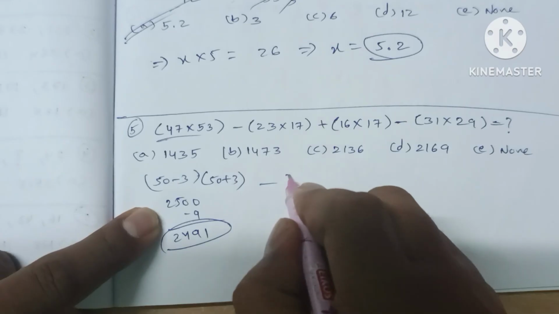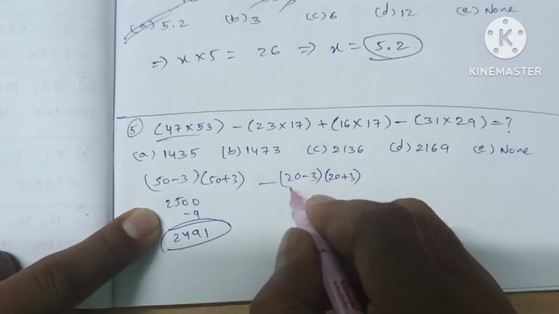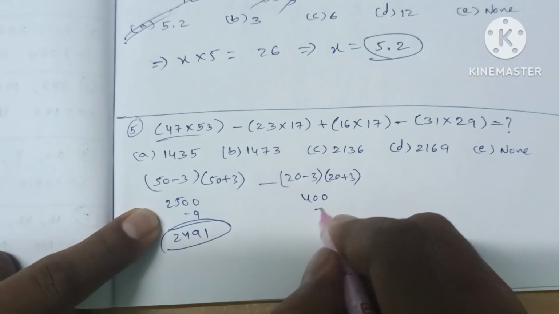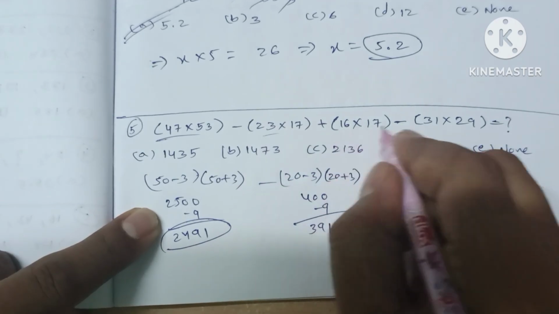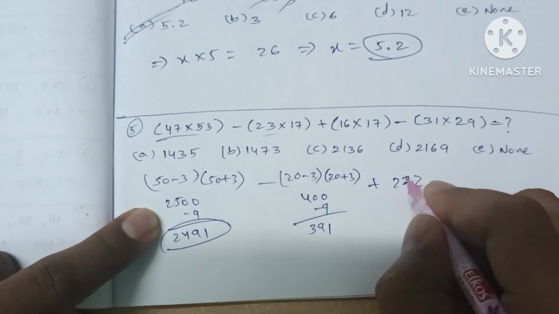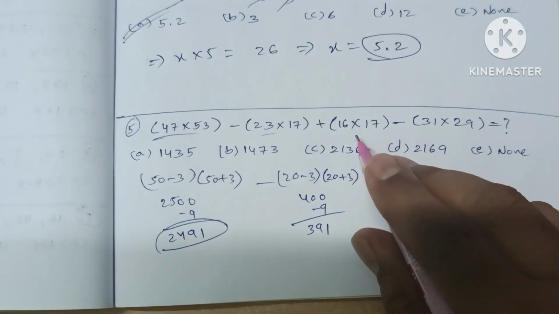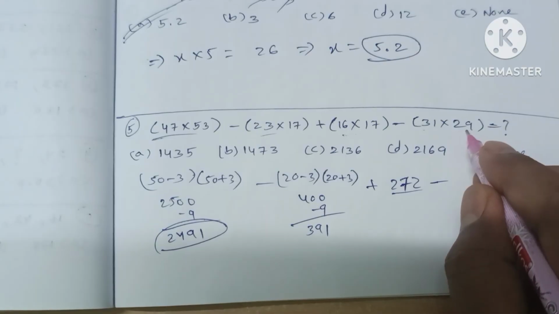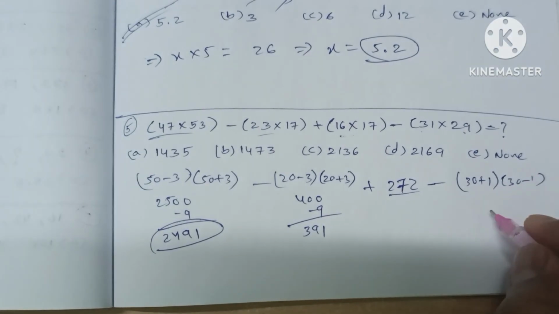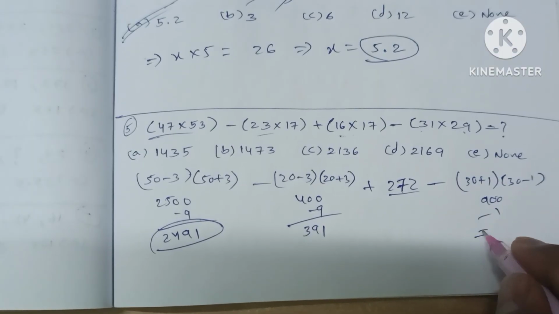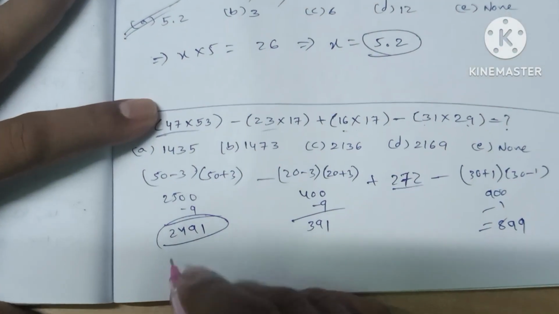Minus, it seems 20 minus 3 plus 20 plus 3. It will be 400 minus 9, which will be 391 for this one. Here 16 into 17 will be 272. It is why we need to learn 1 to 20 tables to find this one faster. Here it is 30 plus 1 into 30 minus 1. So 900 minus 1 will be 899.